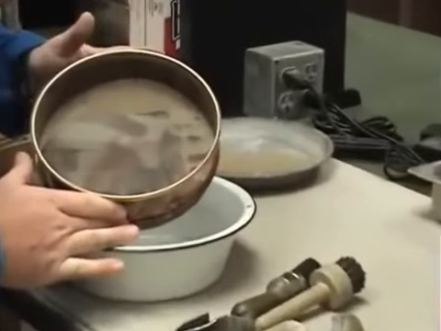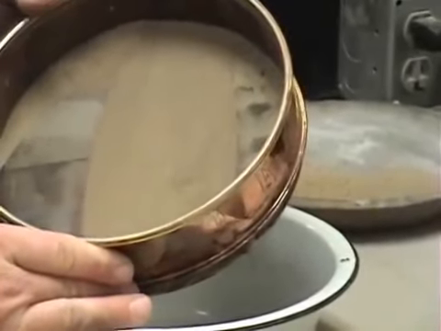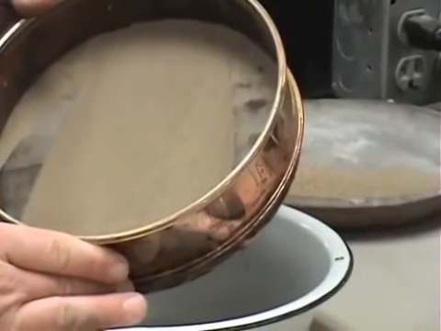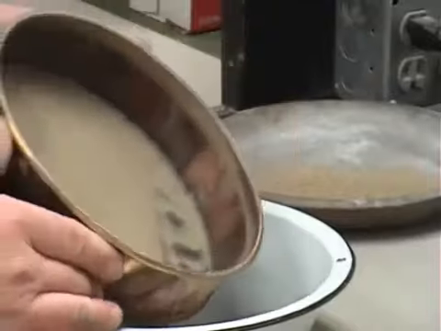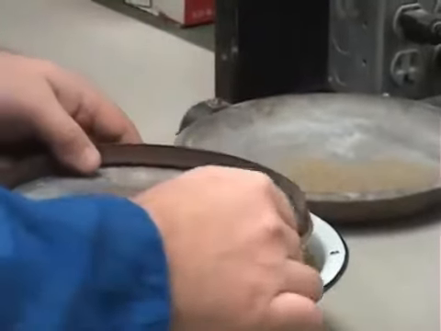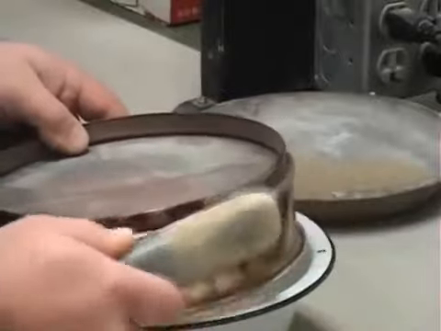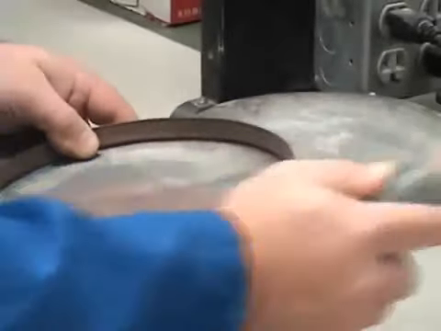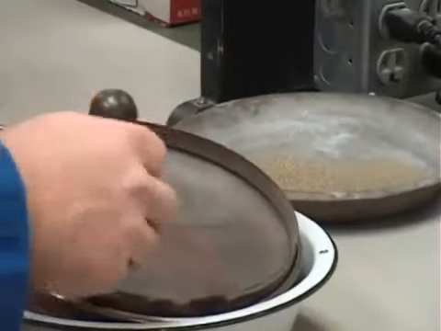This is the plus 200 material. Tap the side of your screen and clean from the back side of the sieve with a fine brush, taking care to not damage the fine mesh of the sieve.